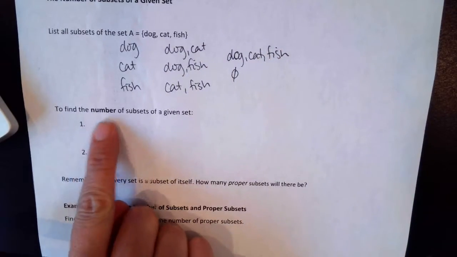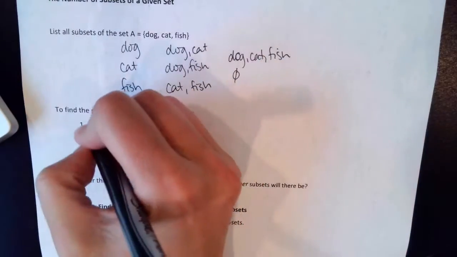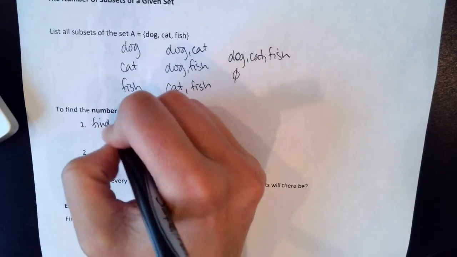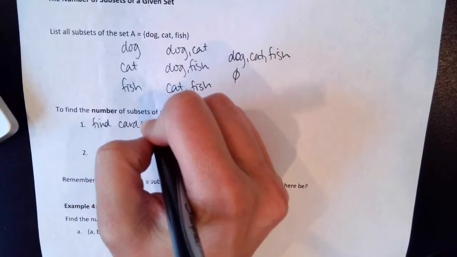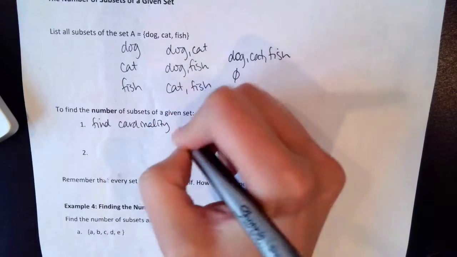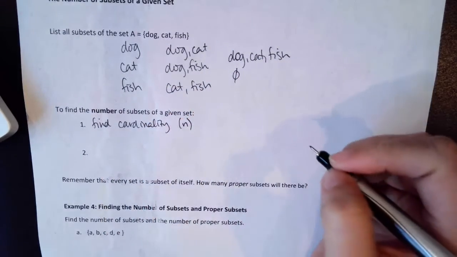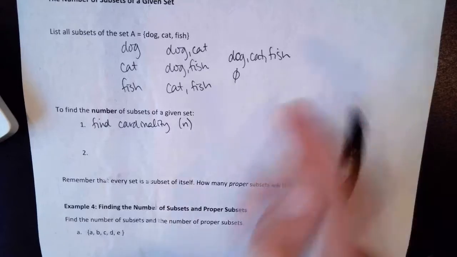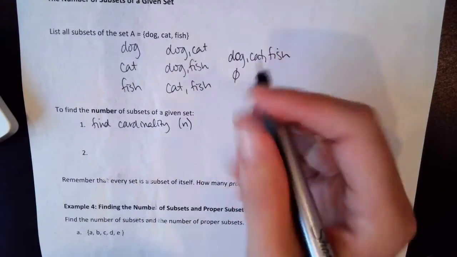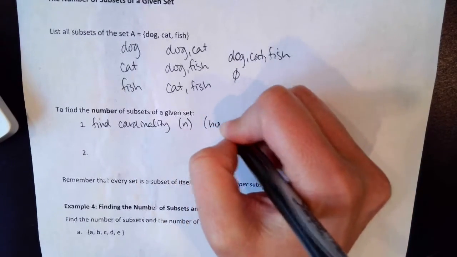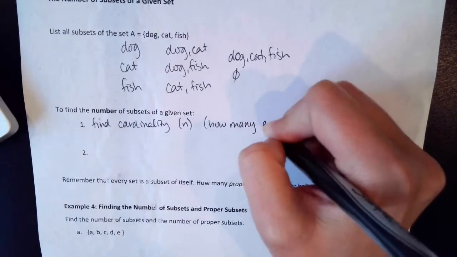To find the number of subsets of a given set, first, you find the cardinality. We'll call it n, because remember earlier I said n of A and n of B. So find the cardinality of your set, how many elements there are. Write that down.